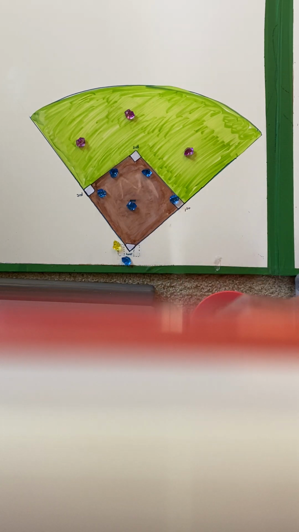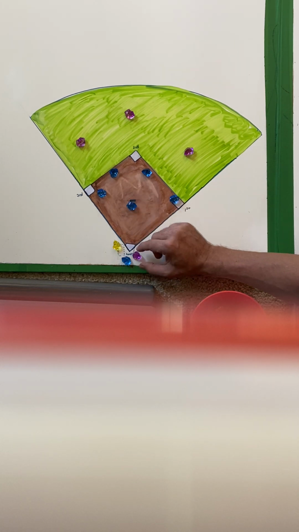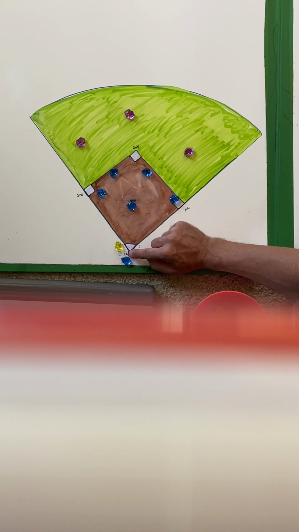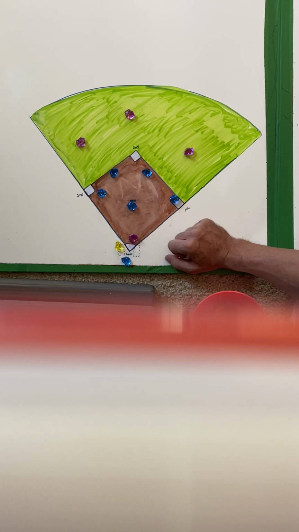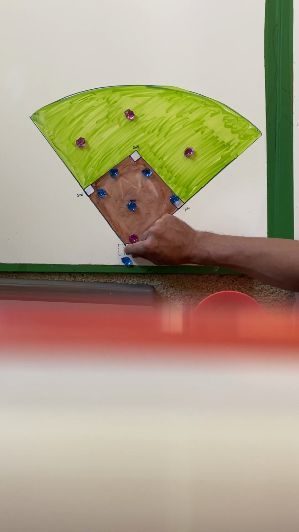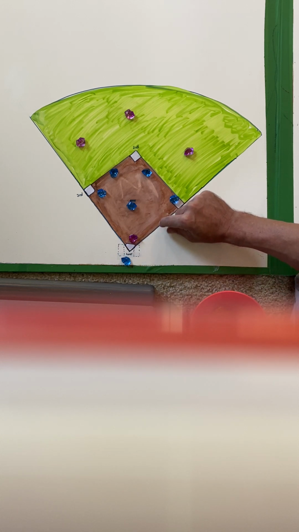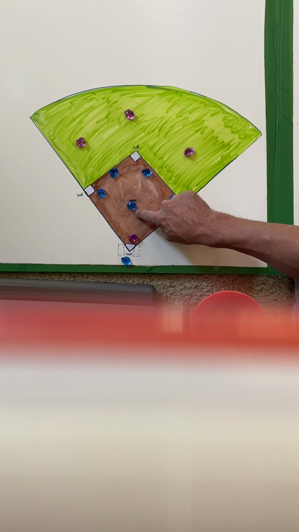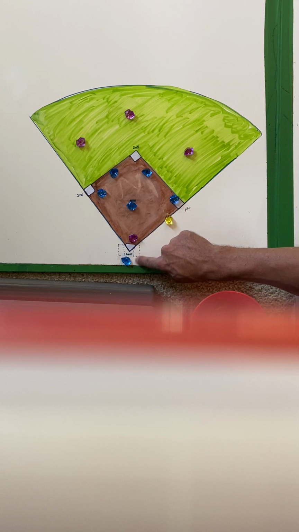So let's say a ball, again, we'll say this is the ball this time. Let's say this is the hitter. They hit the ball and the ball goes to like right there. That happens a lot. This hitter is going to start running as fast as they can. Well, in this case, either the pitcher or the catcher can go after that ball.